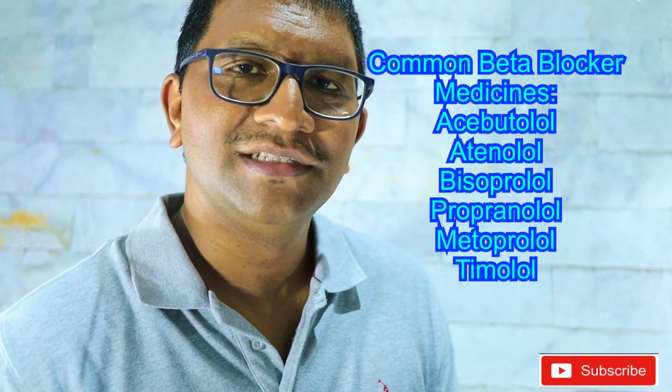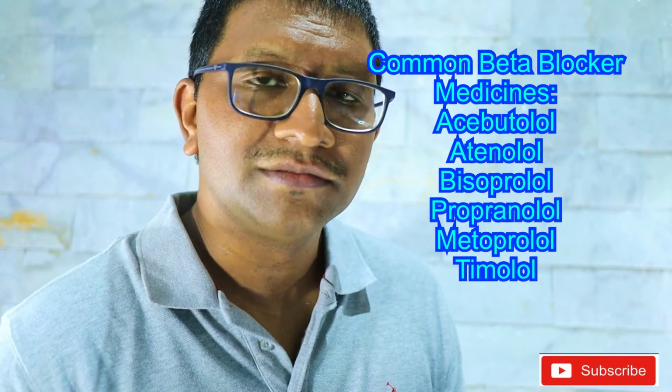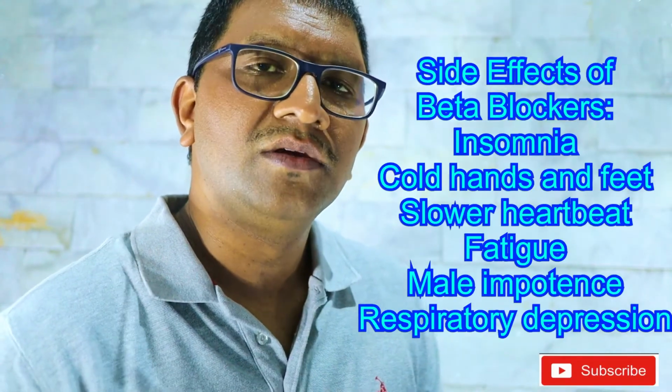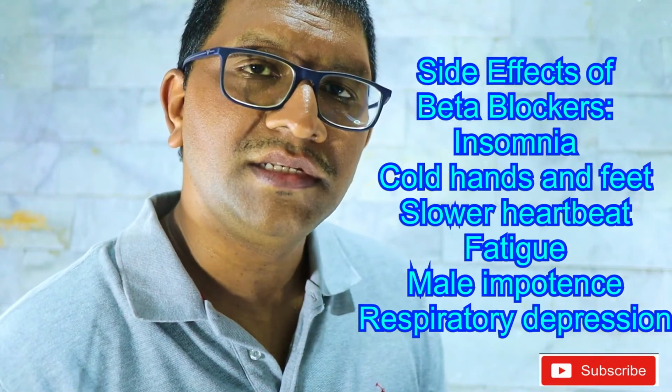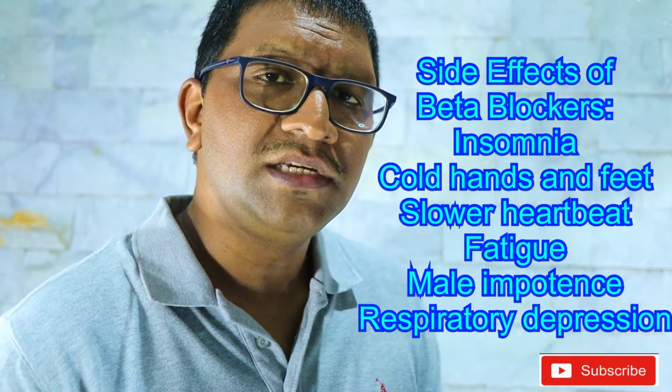Common beta blocker drugs are acebutolol, atenolol, bisoprolol, propranolol, timolol, metoprolol. As you may notice, most of these drugs end with the letters LOL. Side effects for beta blockers include insomnia, cold hands and feet, slower heartbeat, fatigue, impotence in males, and importantly, also tightness in the chest. Asthmatics should not use beta blockers, as this may block the beta receptors in the lung. This can lead to treatment failure of their asthma medication.